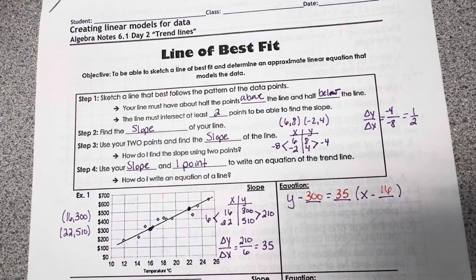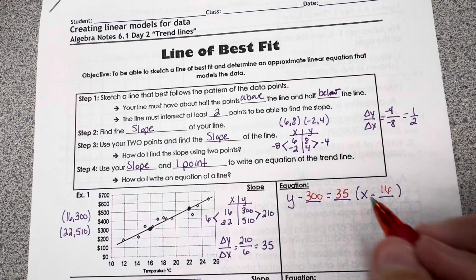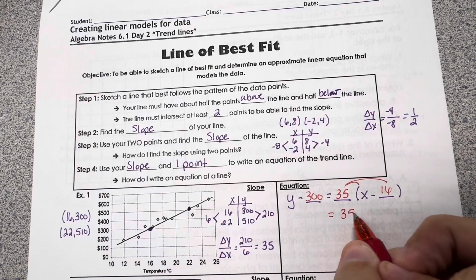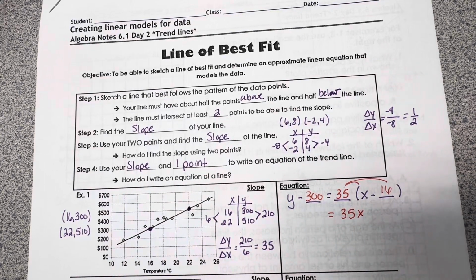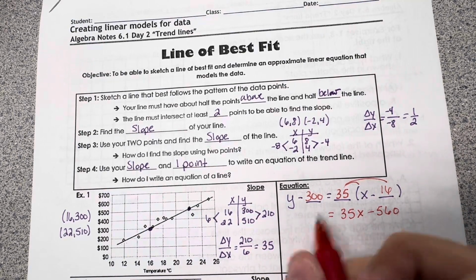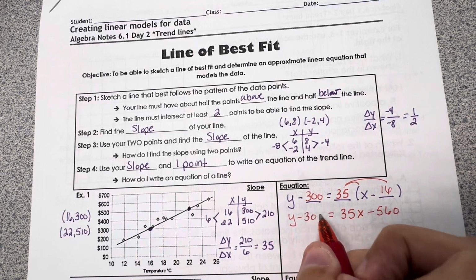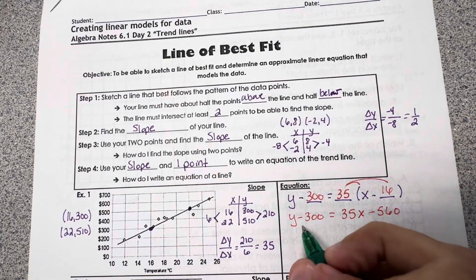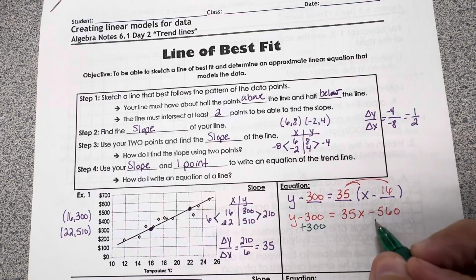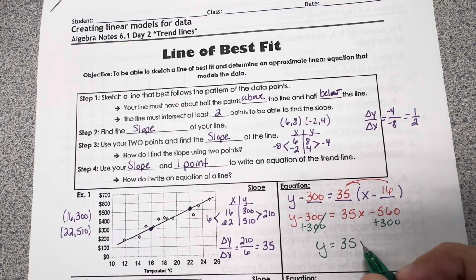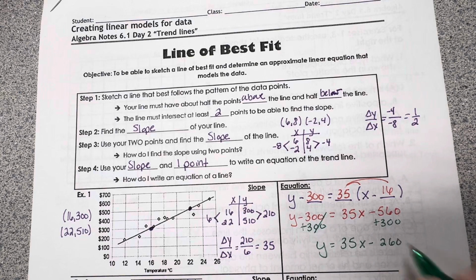Then in your steps, remember it says to distribute. That's to distribute the slope. So we're going to multiply that. 35 times x is 35x, and 35 times -16 is negative 560. This side we're going to leave as it is and bring it down. The last step says to isolate the variable y, get y by itself. So we're going to add 300 to get rid of that, and we have to add it to both sides. So y equals 35x minus 260.